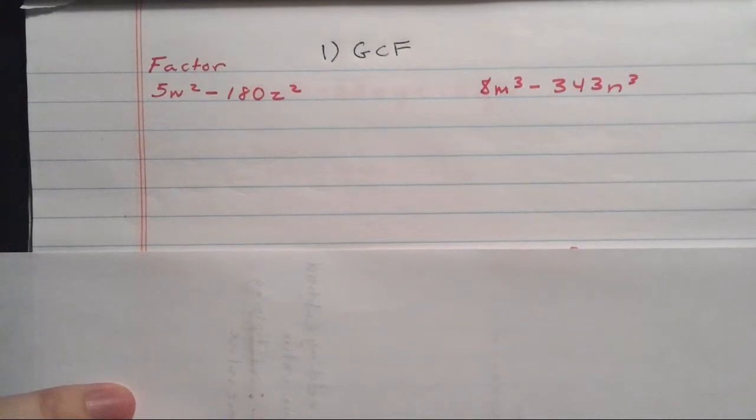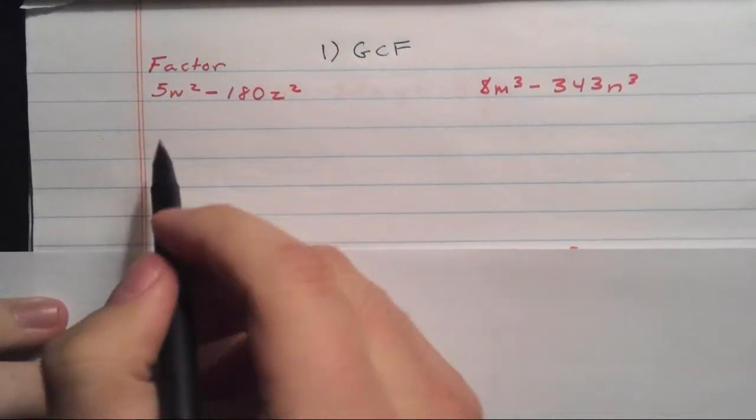Now, for most of these, I didn't bother to put in a greatest common factor because we've emphasized it so much throughout the year. I want to just focus on the main topics of factoring. However, some of them, it is something that you need to worry about.